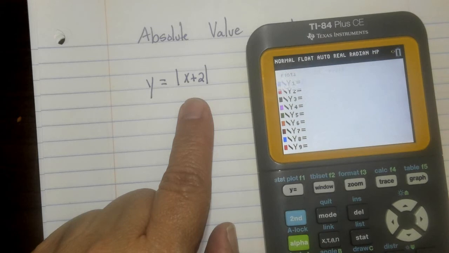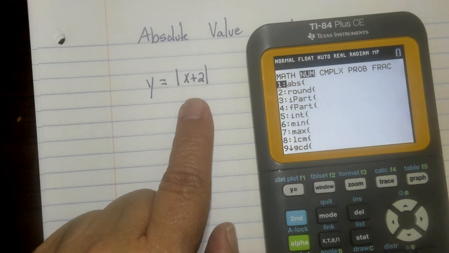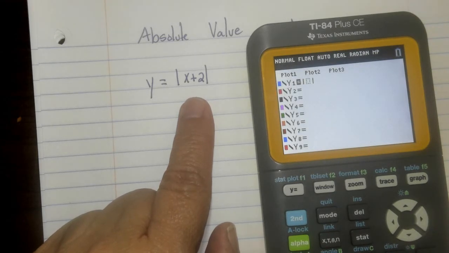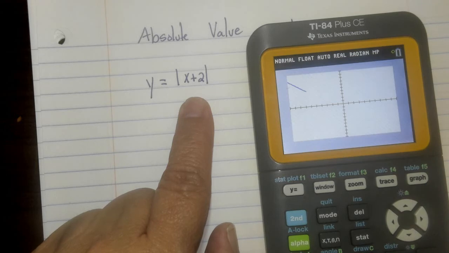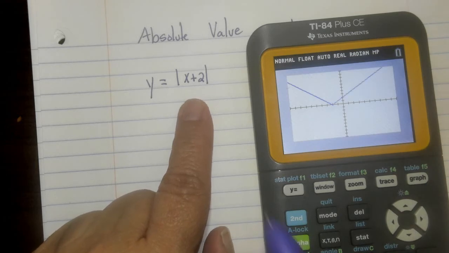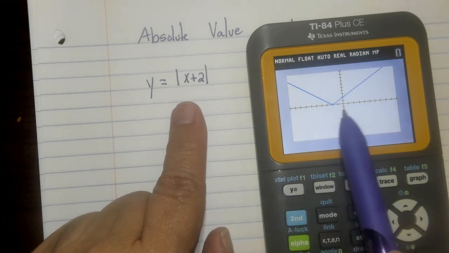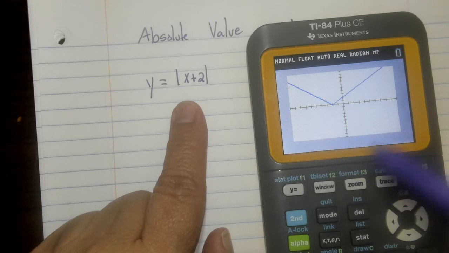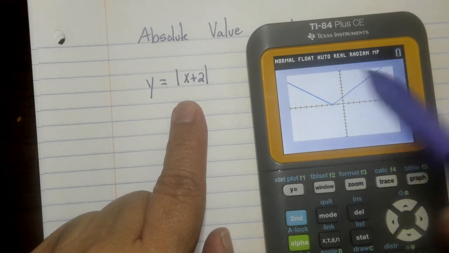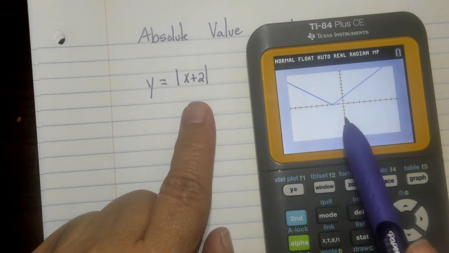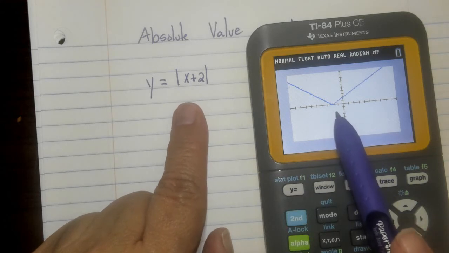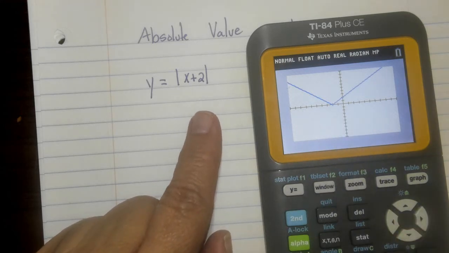So you're going to press Math, Number, Enter, and you're going to type in your x plus 2 and graph it. Now, notice this function is doing exactly what we would expect it to do. The parent function of absolute value goes through 0, 0. This plus 2 means a horizontal shift to the left, and that's exactly what the graph did.